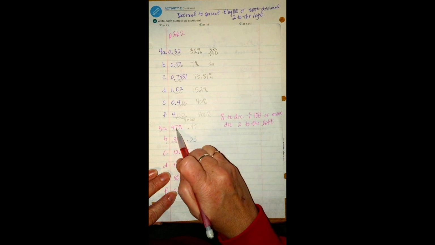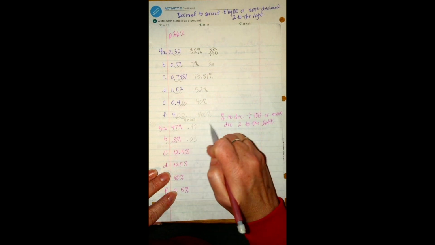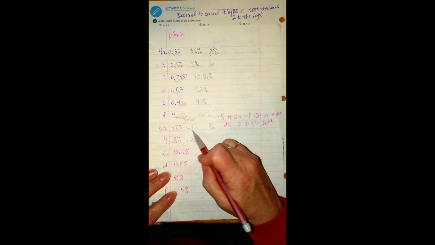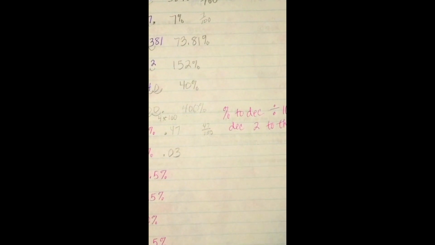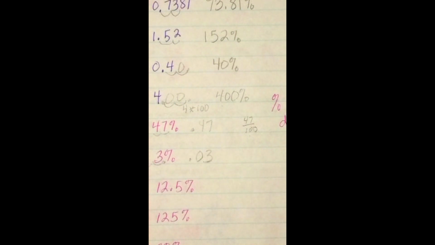Let me just point out 47%. Remember we said it is 47 out of 100 for a percent. 47 hundredths is written that way. Not a real big fan of this document camera, I don't think. It's kind of hard to see that. Okay, so 3%, which means 3 out of 100, which is 3 hundredths.